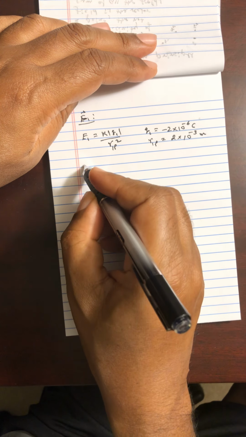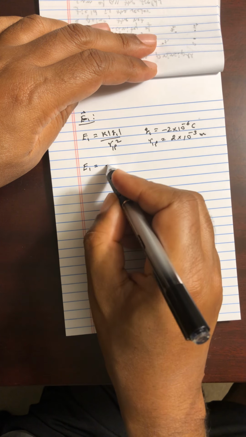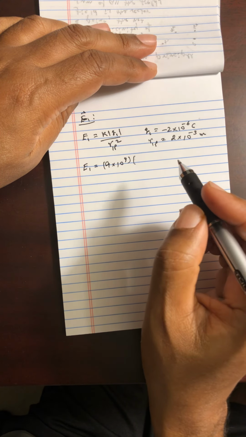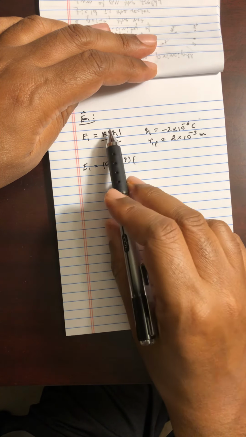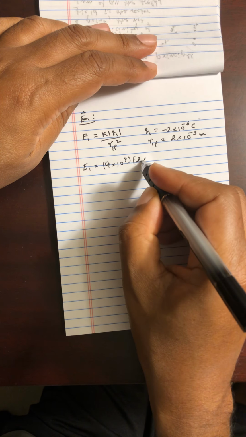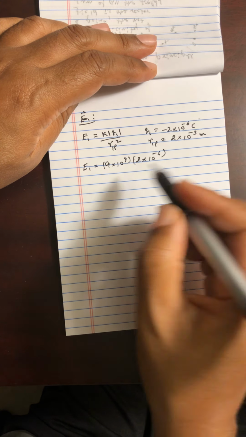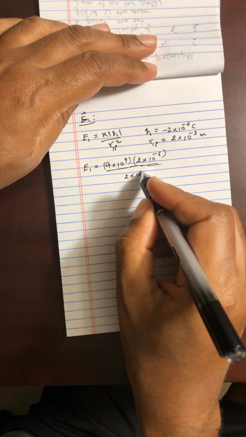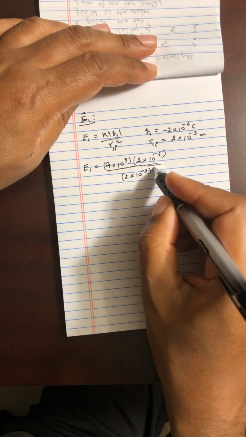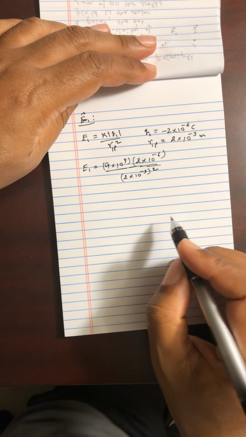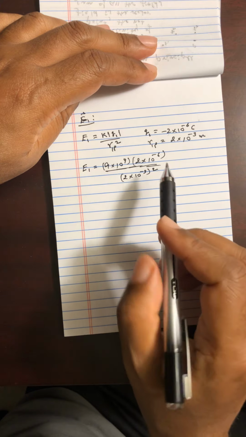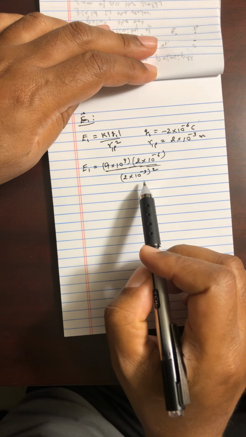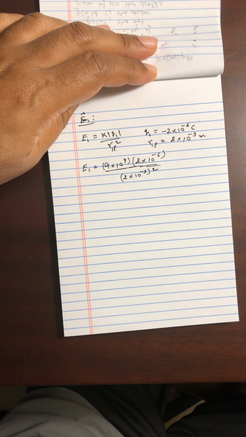Okay, so now we can calculate the magnitude of the electric field. That's 9 times 10 to the power of 9. And then the charge Q1, remember it's negative, but this is absolute value, so it's going to be 2 times 10 to the power of -6 divided by 2 times 10 to the power of -3 squared. Okay, so from the numbers, we have 18 divided by 4, or 9/2.